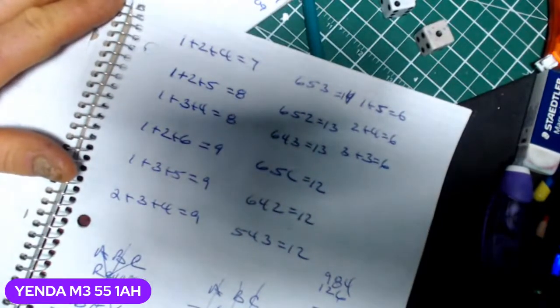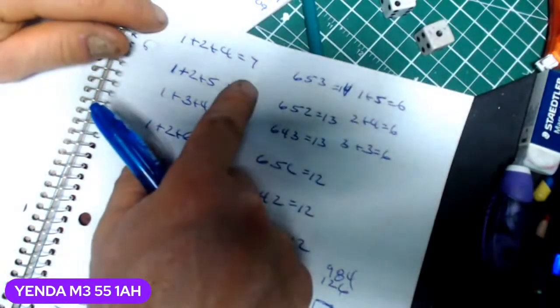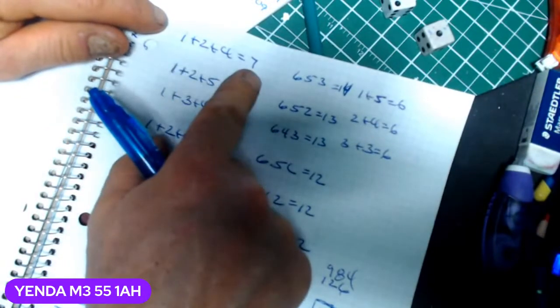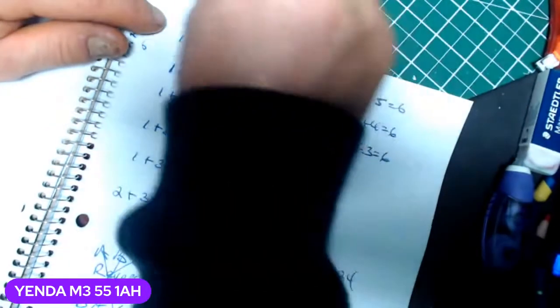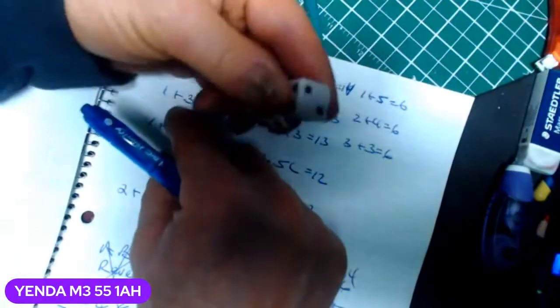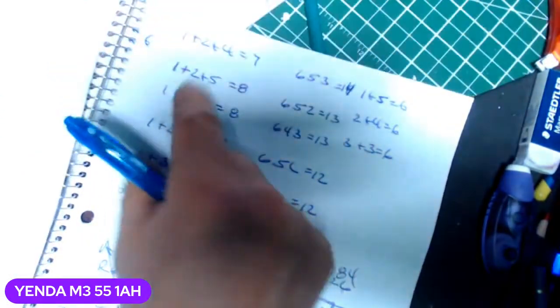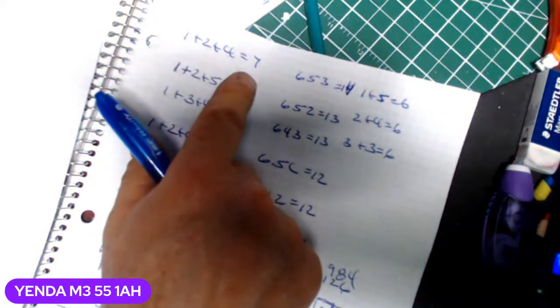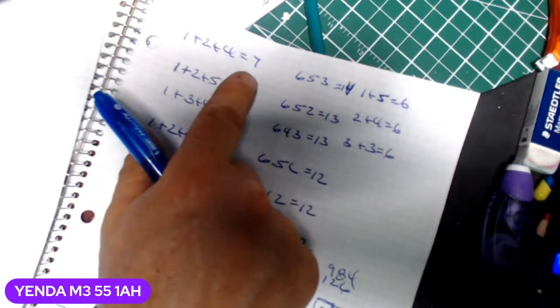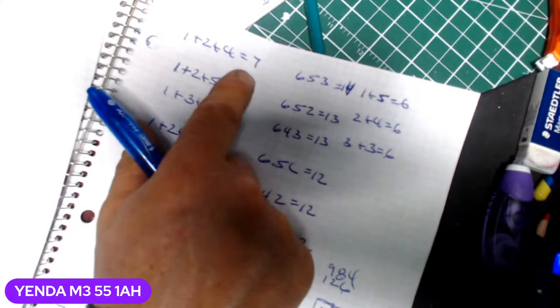Okay, in this piece over here, all I'm creating is situations. How to create 7. 1, 2, and 4 will create 7. These are the masters, so I have to follow my keys. 1, 2, and 4 create 7. Is there any other 7? I'm going to need 3 dice. So the minimum is 13, the maximum is 18.